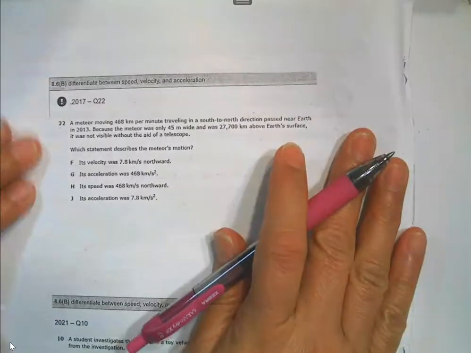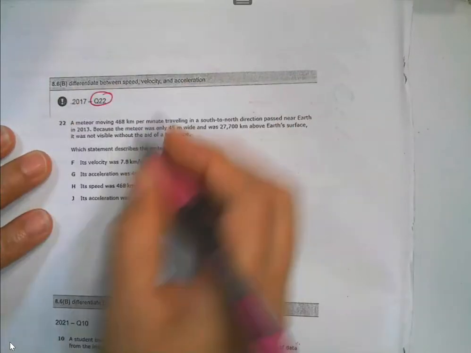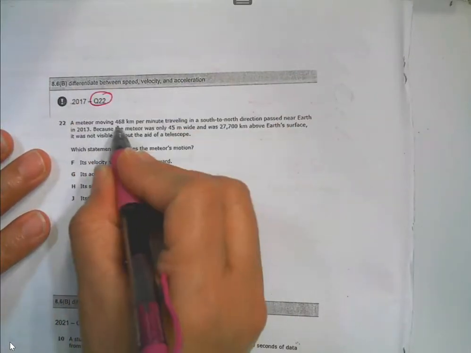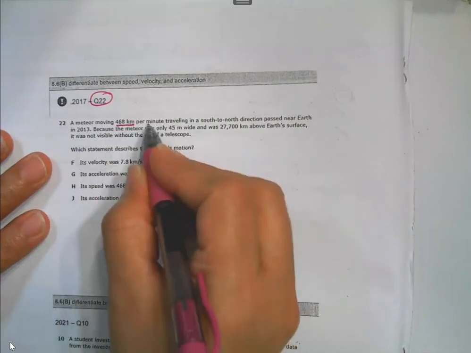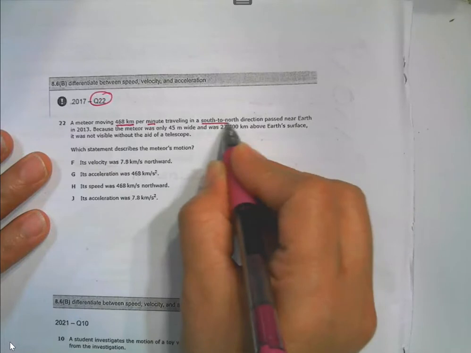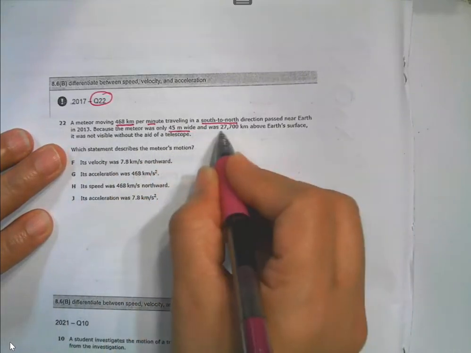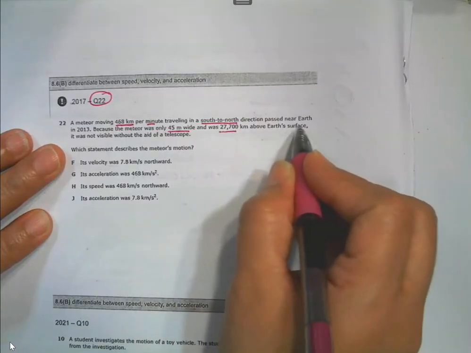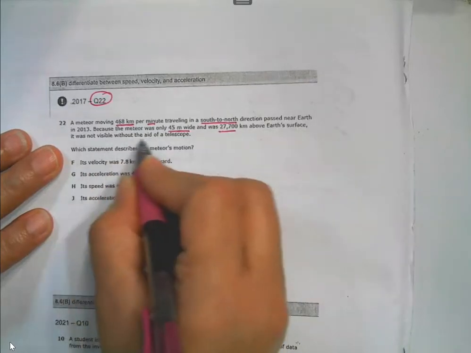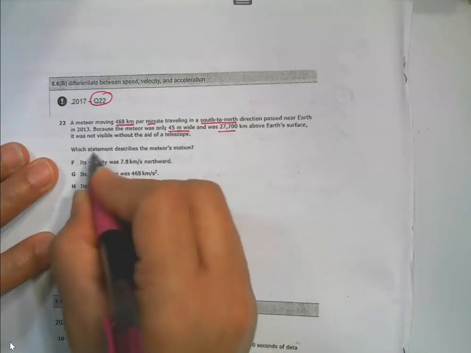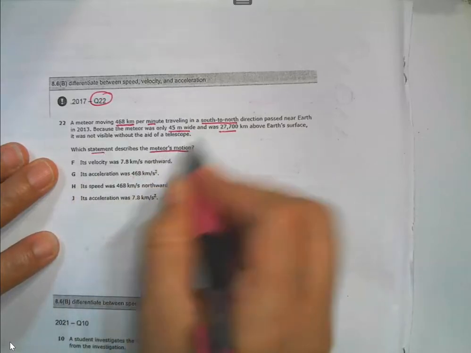Okay, so we're on page 36, still with speed, velocity, and acceleration. So then we have the next question, question number 22. It says, a meteor moving 468 kilometers per minute, traveling in a south to north direction, passes near Earth in 2013. Because the meteor was only 45 meters wide and was 27,700 kilometers above Earth's surface, it was not visible without the aid of a telescope. Which statement describes the meteor's motion?